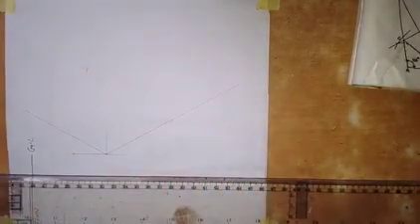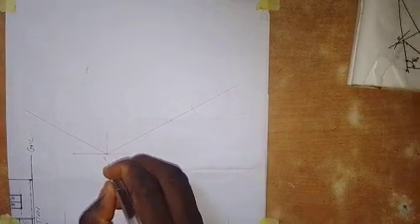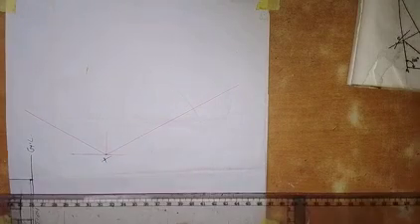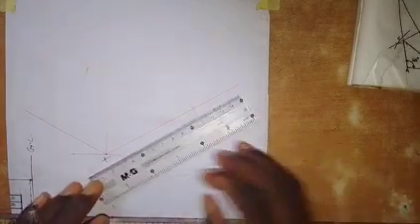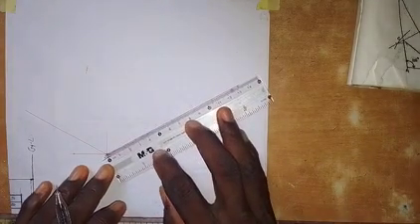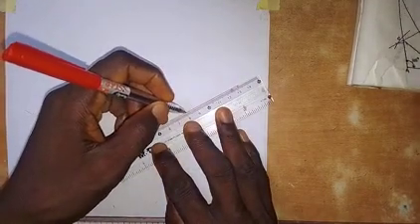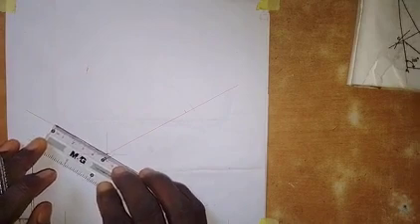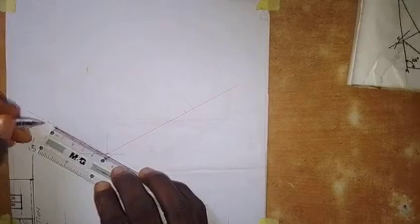This is point X, the lowest point X, so we need to make sure we indicate that. Now I'm going to take some measurements. On this side, I will take a measurement of 80 millimeters, and here I will take 50 millimeters.